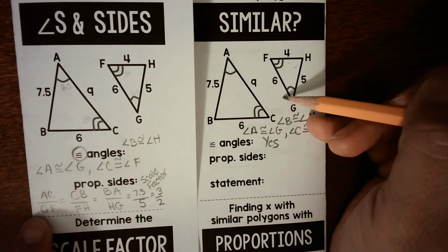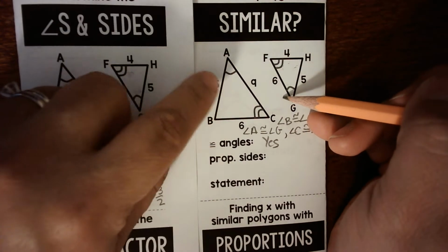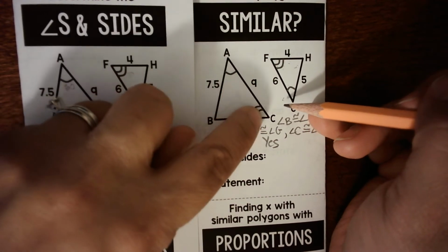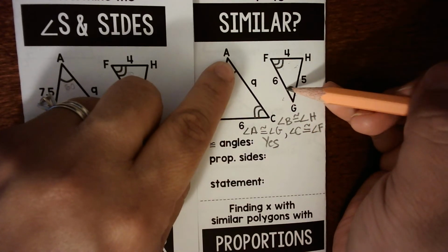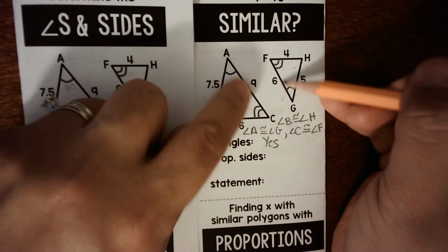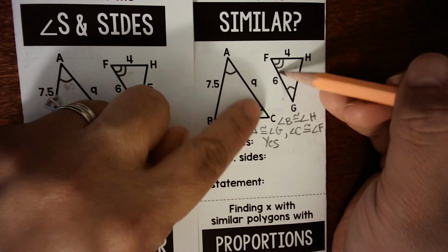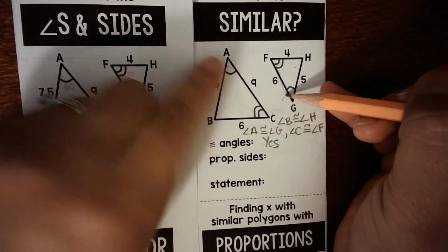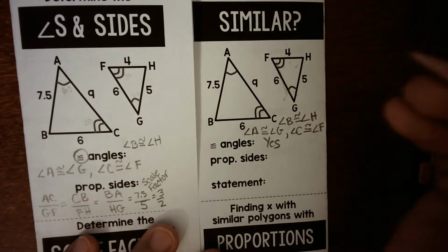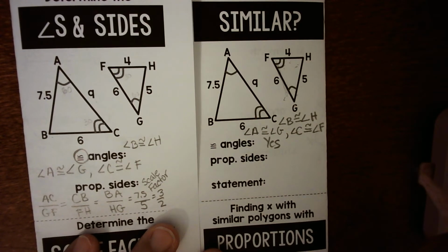How did we know that these are the two sides that correspond? One marking, two markings. One marking, two markings. So we know that this side between those two given angles were the ones that correspond with one another. So that's the one I'm going to use for the scale factor.